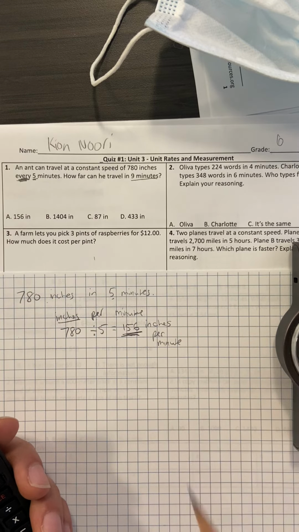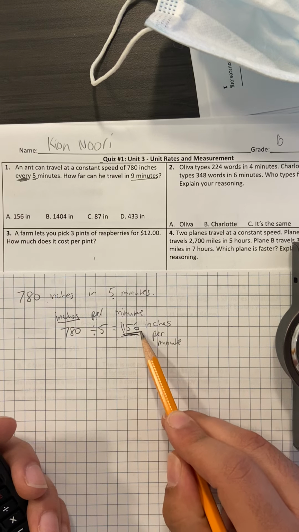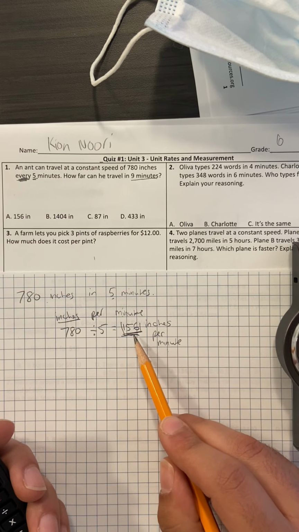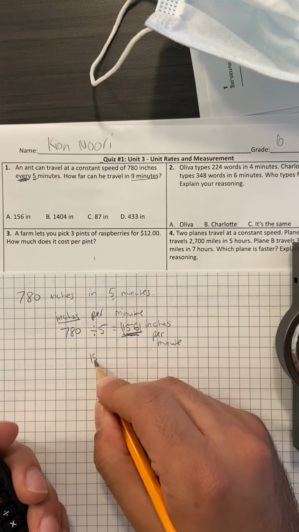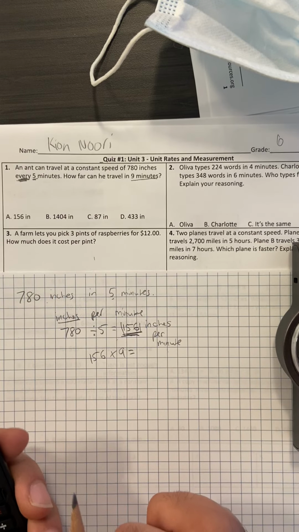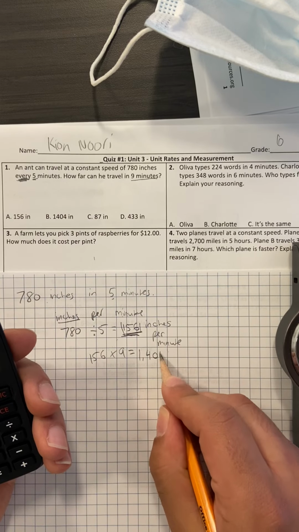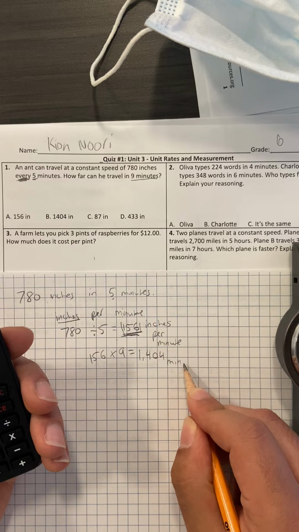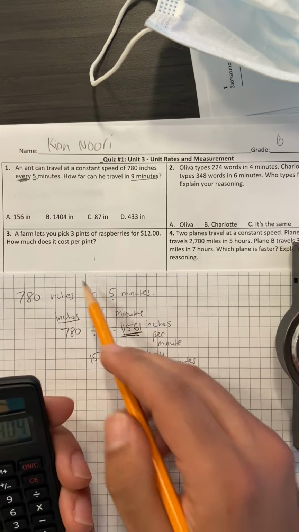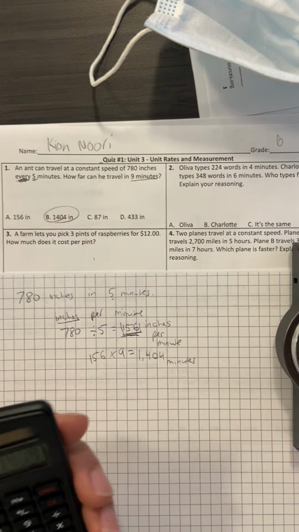So if every single minute the ant can travel this far, well then if we want to know how far it goes in 9 minutes, we just have to multiply this number times 9. 156 times 9 equals 1,404. And there's the answer, 1,404. Okay. Question 2.